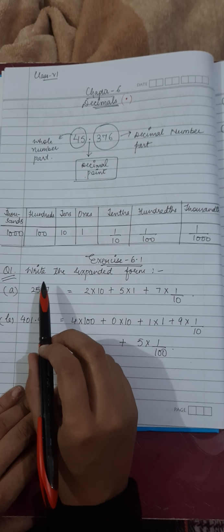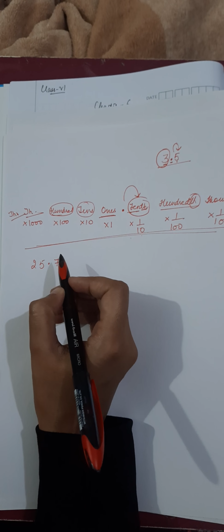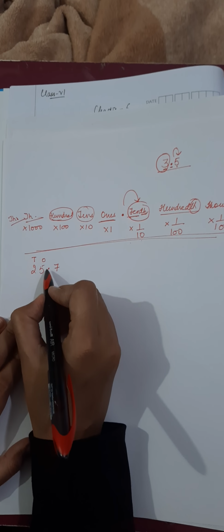Question number 1 is write in expanded form. The first is 25.7. Now what you are going to do is, on the top of it just write the positions. Before the decimal it is ones place, tens place, and after the decimal this is the 10th place.